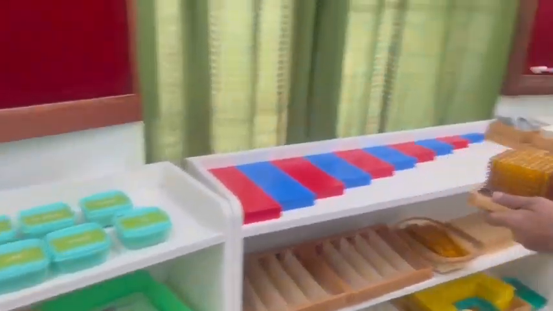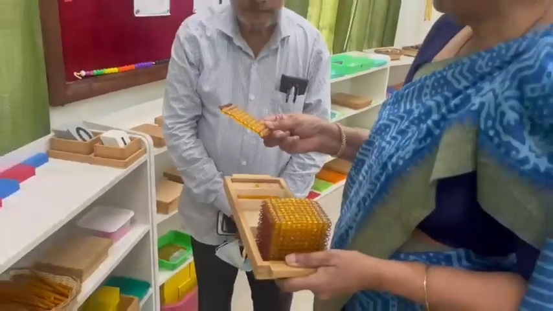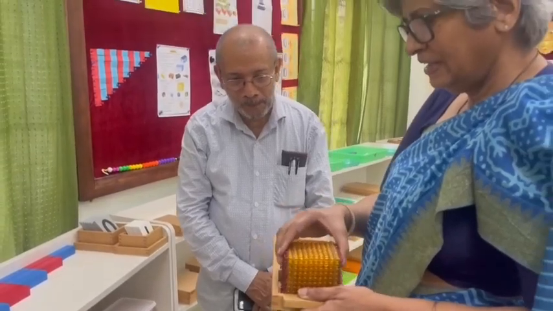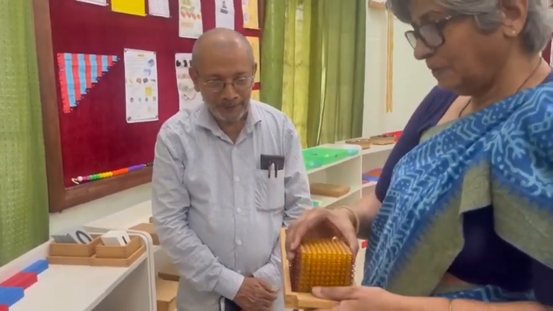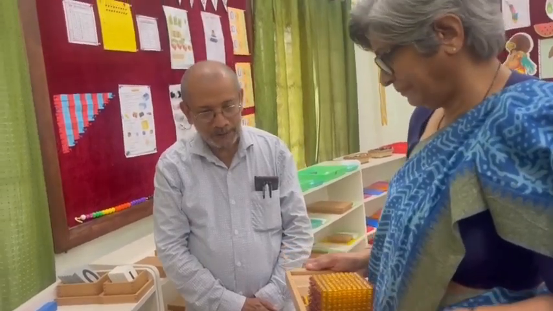This is 1 unit. This is 10. Yeah. You can count 10 units in that. This is 100. Yeah. You can count 100 in that. And this is 1000. Yeah, okay. So in this way, the child understands this very beautifully, the power of 10.